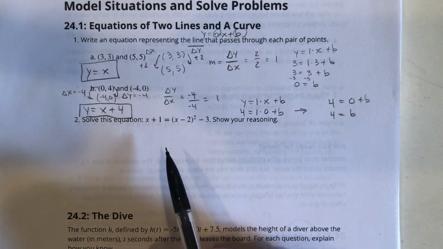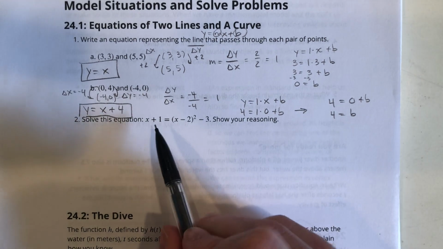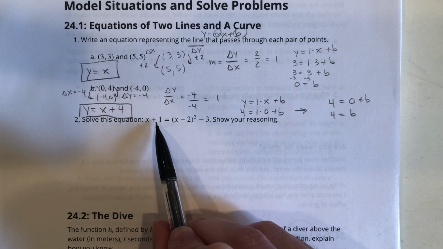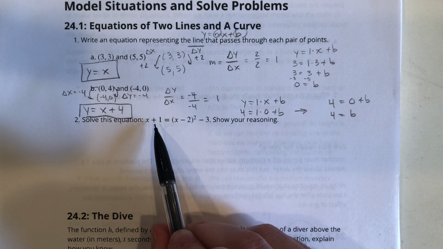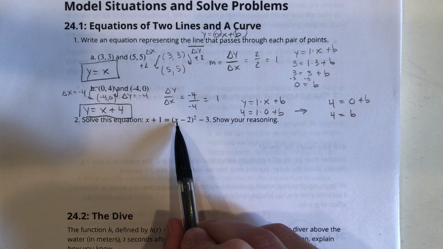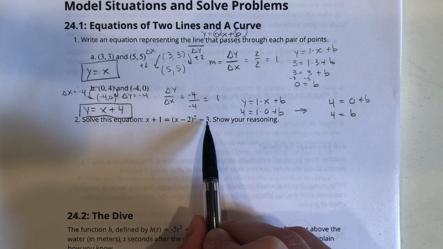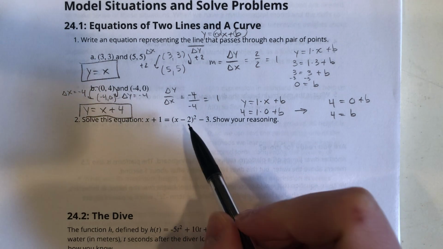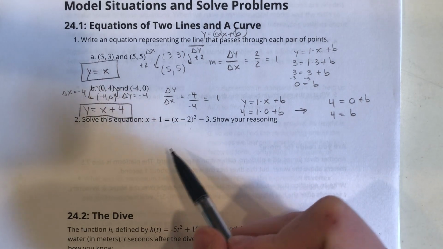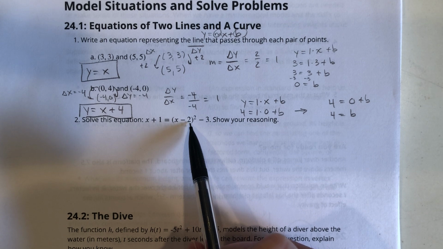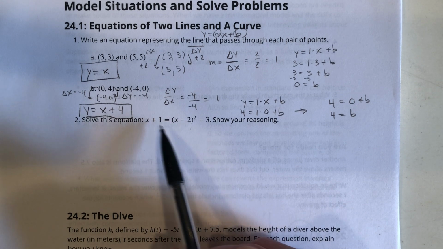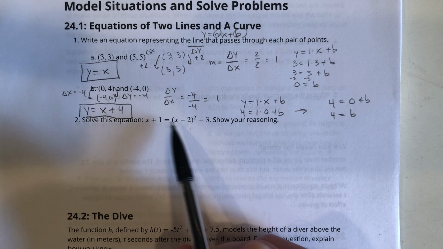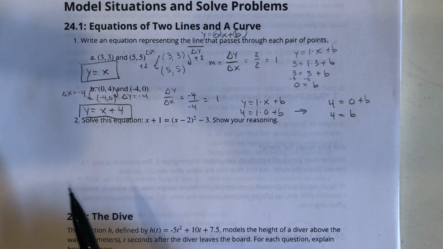Alright, now solve this equation. Yikes. Okay, so on this side I've got x plus 1, which is really a linear equation, and then I've got over here x minus 2 squared minus 3, which is similar to vertex form for a quadratic function. So we know how to solve when it's just x or just x squared. When I have an x and an x squared, it gets a little more complicated.